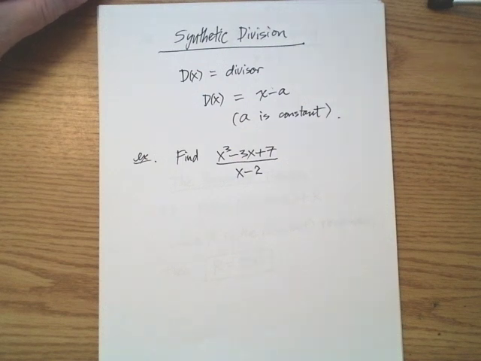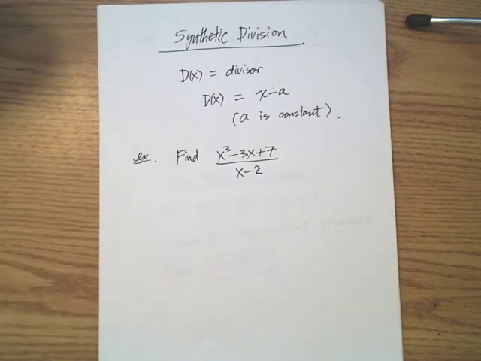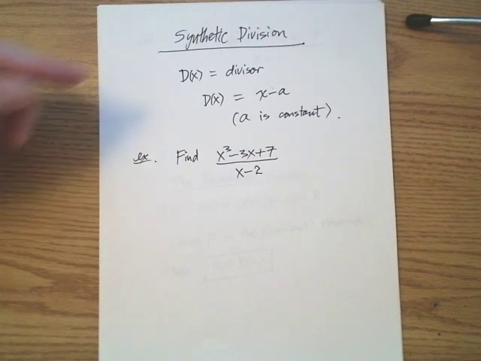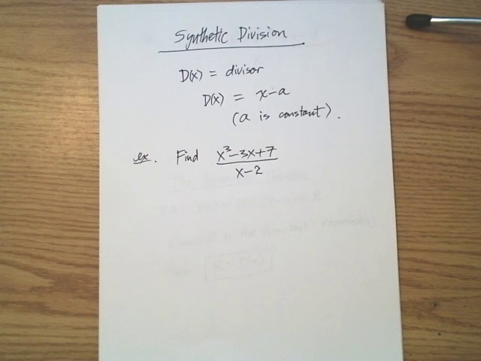Okay, let's talk about another type of division process called synthetic division. Let me point out, first of all, that long division always works, so you never actually need synthetic division. Long division always works, but synthetic division, although somewhat limited, it's really nice and easy on a particular special case.